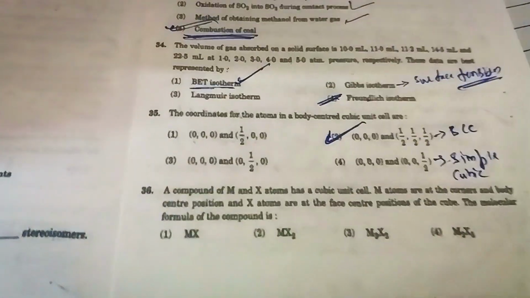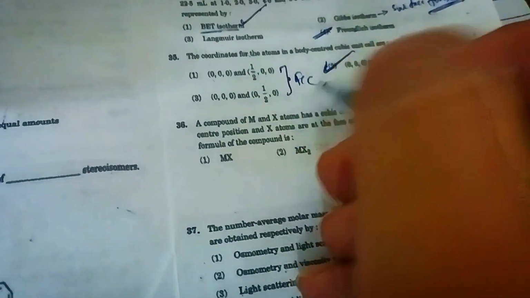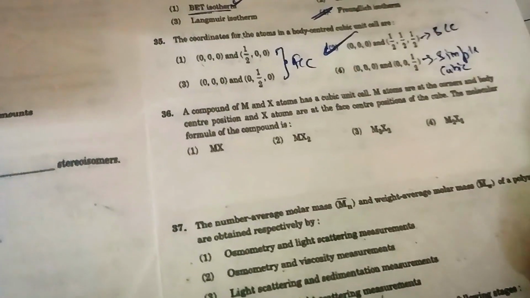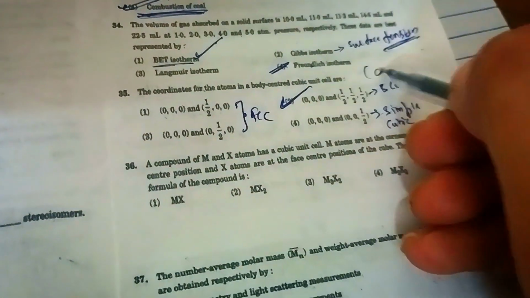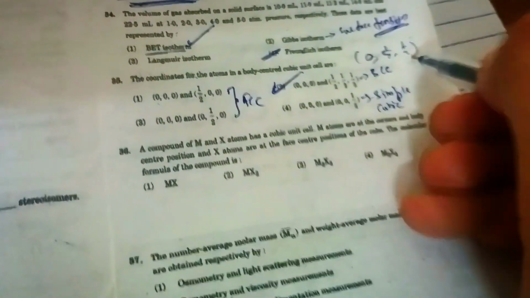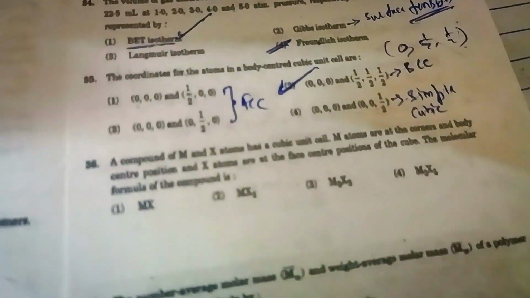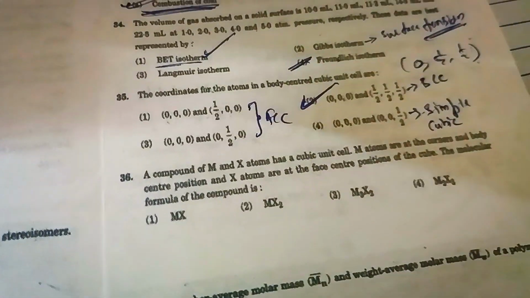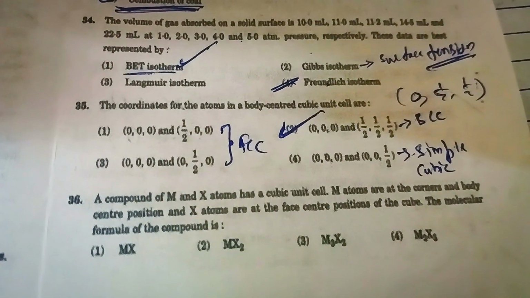These both are for, I think, FCC, right? Check once, but I will just write. These both are for FCC. If there is a base center, then there will be two half lines like this, 0 half half. This is, I think, for base center. Okay, just note these points. This can be asked in the future also. So the right question will be 2.